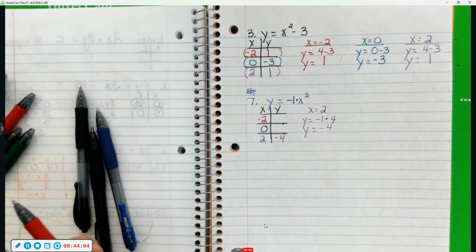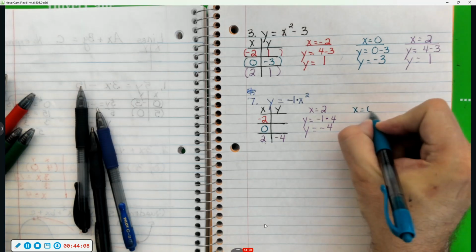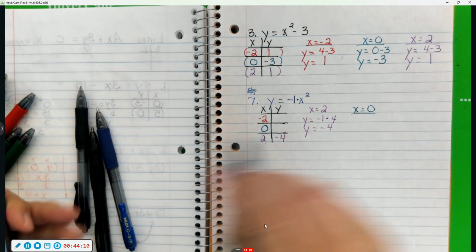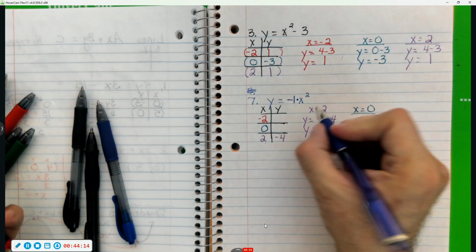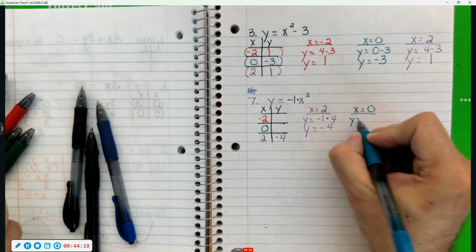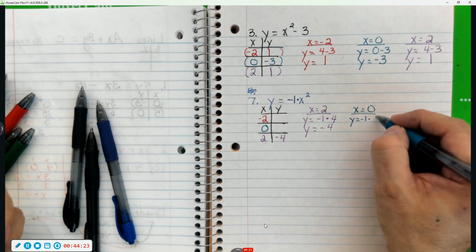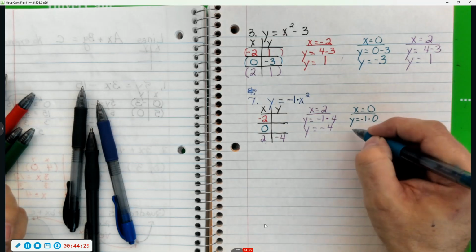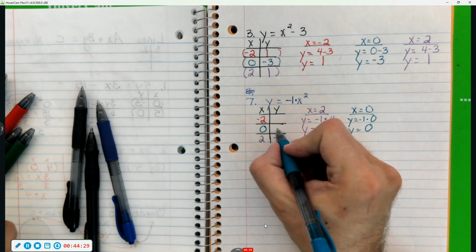Let's go ahead and do 0 next. That's the easiest one, isn't it? If I plug a 0, you already done it? What are we getting? Just y equals 0? Yeah. 0 times 0 is 0, so we have -1 times 0. Anything times 0 is always 0.